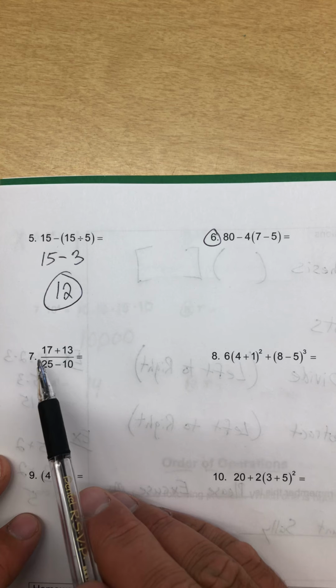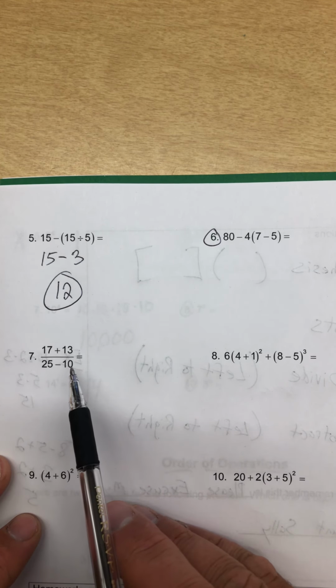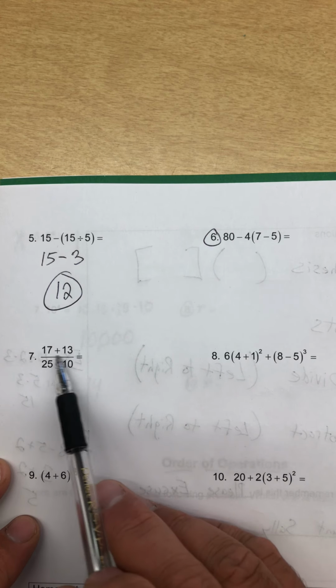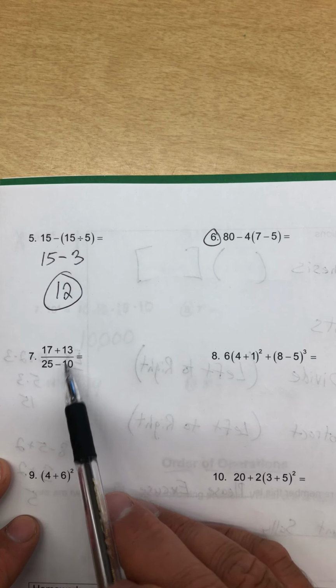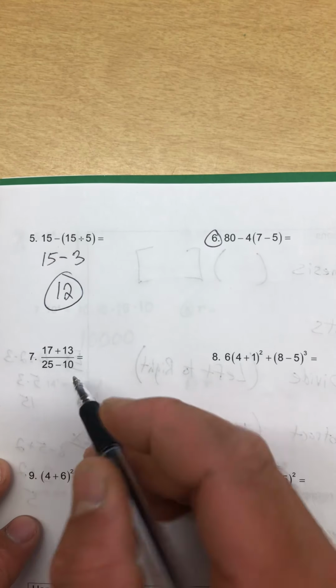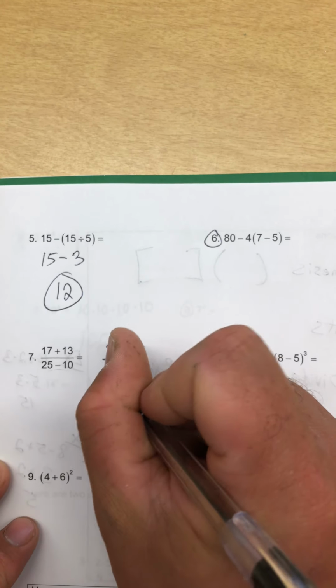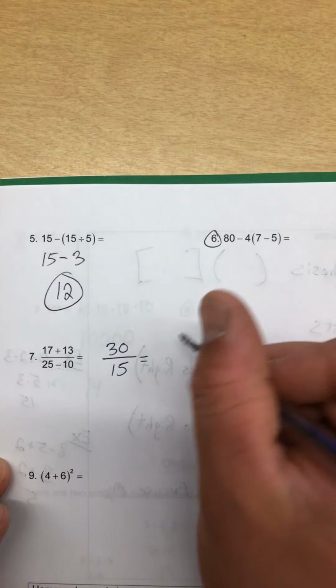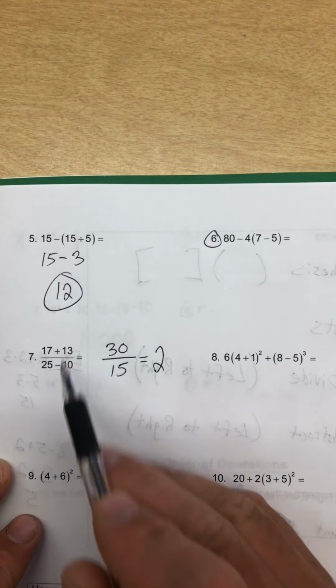Number 7, I got a long division bar here, so be careful. This is 17 plus 13 divided by 25 minus 10. Some people say, well, division comes first, but this is like a long division bar, so it almost implies that you do these operations first. So you have to add 17 plus 13. Is that 30? 25 minus 10 is 15. And then you can divide at the end. That's 2. So be careful. The way it's written changes things.